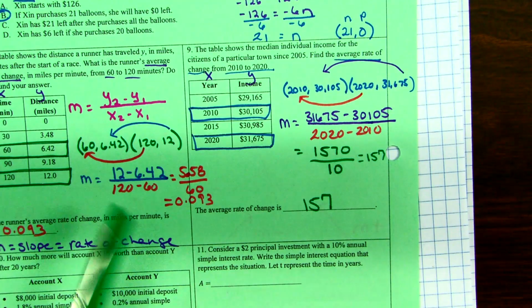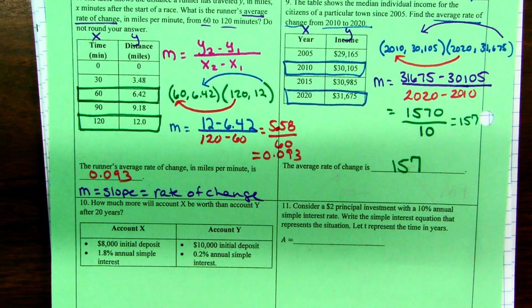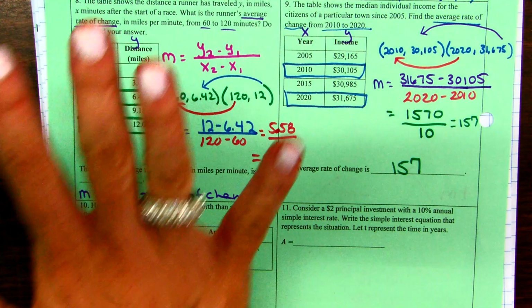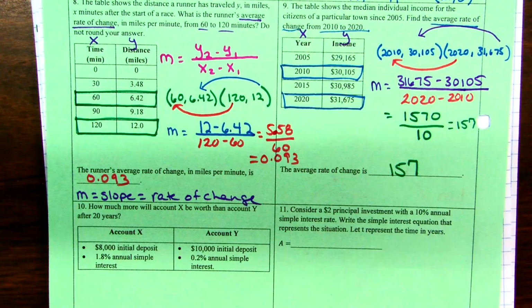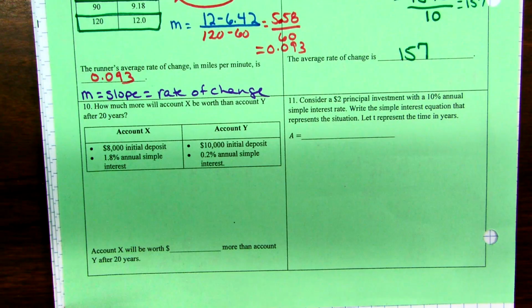For sure, you will have at least one problem like that on the test tomorrow. I just know it. Okay? So if you didn't have a chance to write any of this on your note card, make sure you do by tomorrow. Okay? Last type of problem, the most recent one.